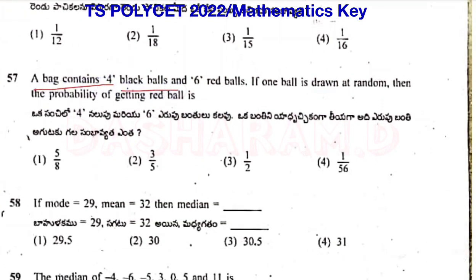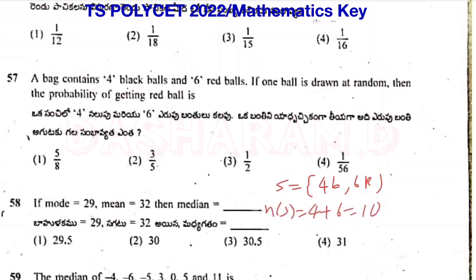Next, question number 57. A bag contains 4 black balls and 6 red balls. If one ball is drawn at random, then the probability of getting a red ball is. So what is the sample space? 4 black, 6 red. Then n of S equals 4 plus 6, 10.